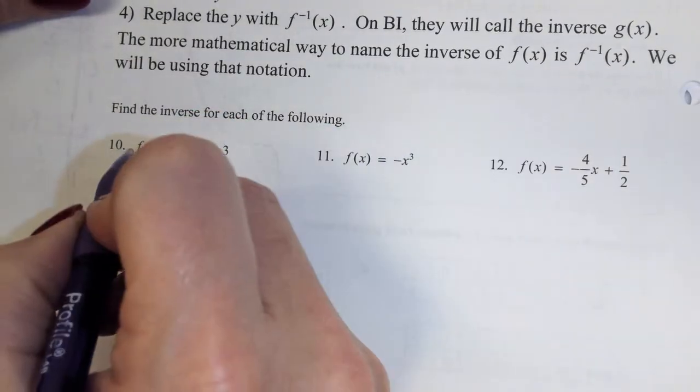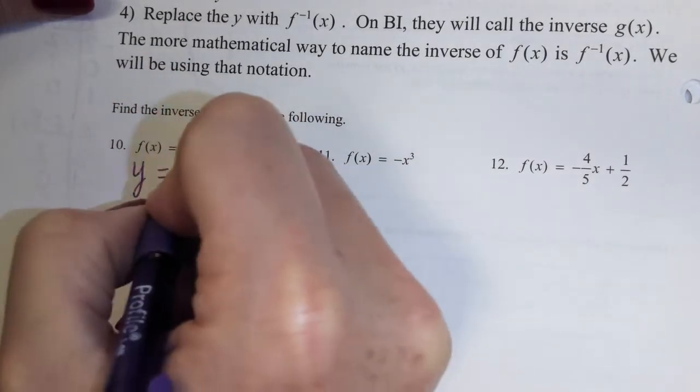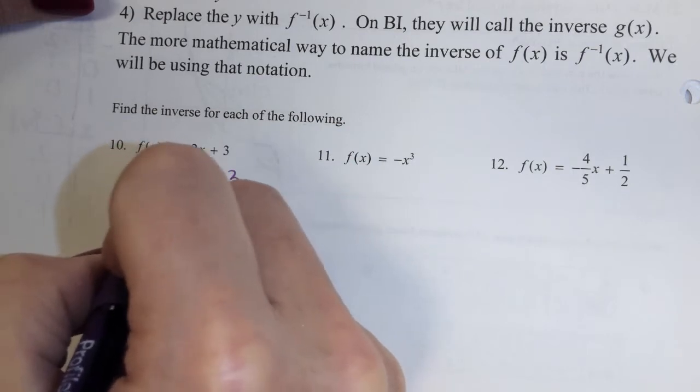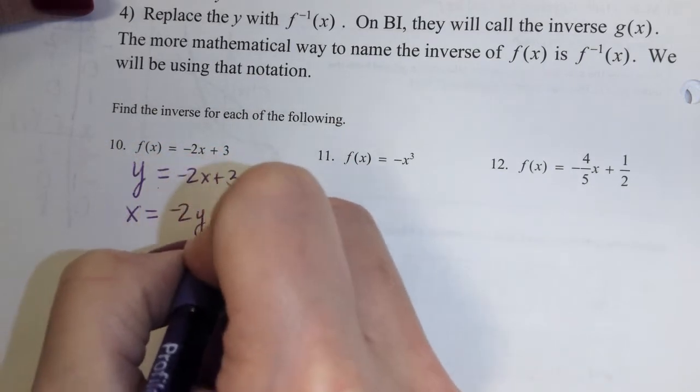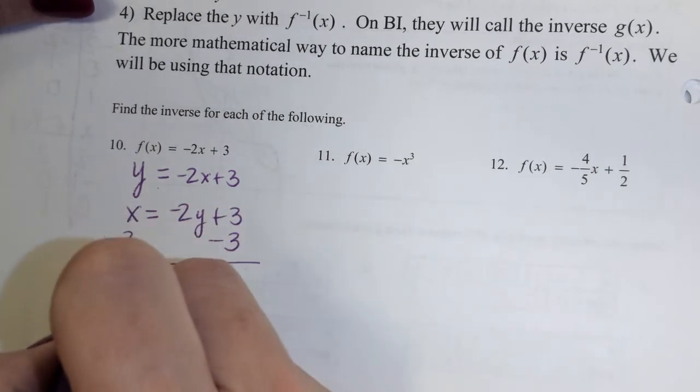All right, we're going to find this inverse. So we start with f of x. I'm going to change it to y. That's another name for f of x. Now y becomes x and x becomes y. Solve for the new y. Subtract x.